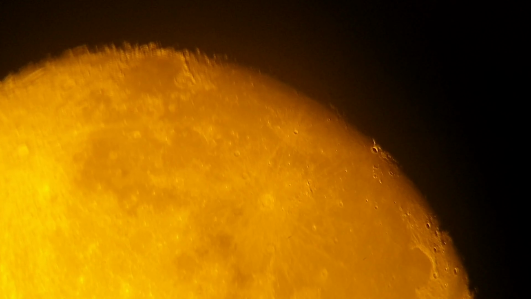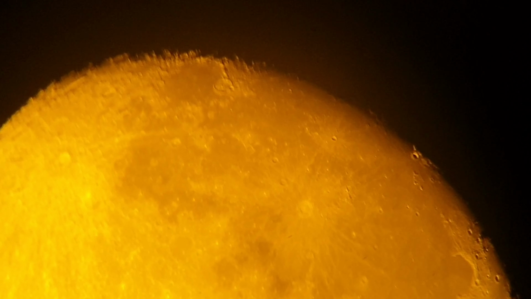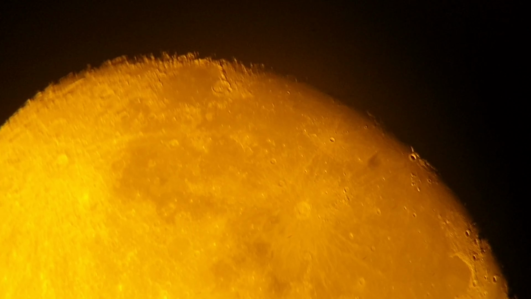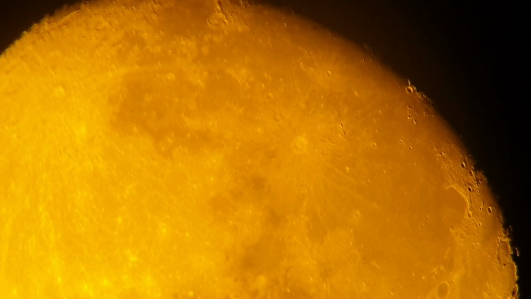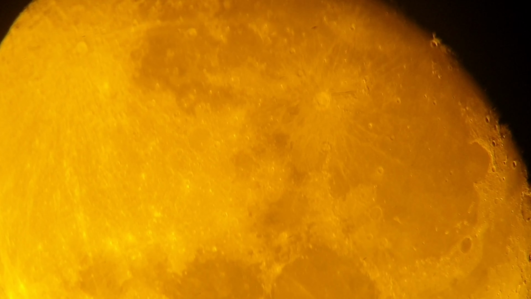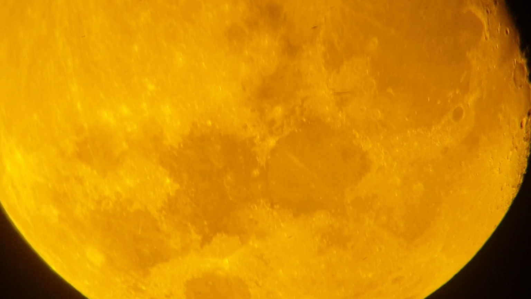Let's have a closer look at the moon's surface in orange now, and show you guys what you're in for. As you can see, it does transform the moon into something very different. It certainly looks very attractive in orange, and the craters and the details of the moon are enhanced.